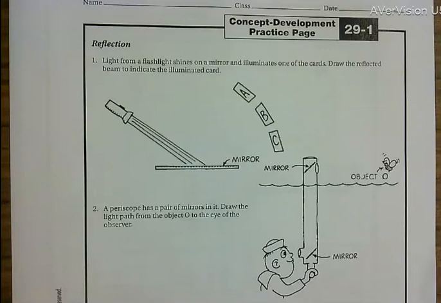Hello, Applied Physics students. Here is your teaching video for the Concept Development Practice page 29.1, and we'll see that this is about reflection, and we're going to be using the law of reflection.